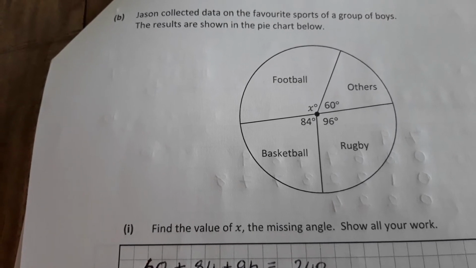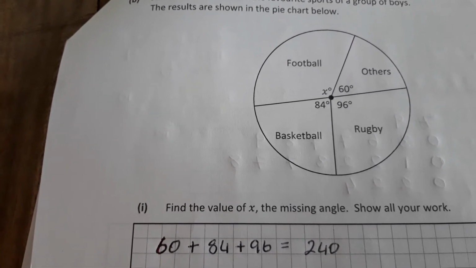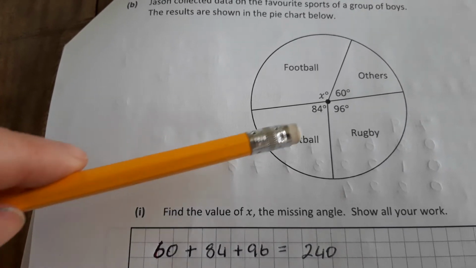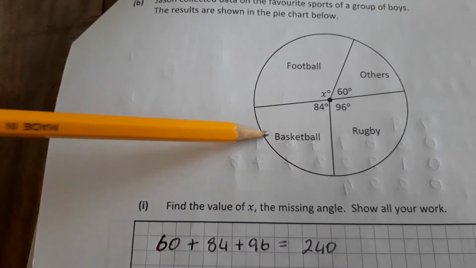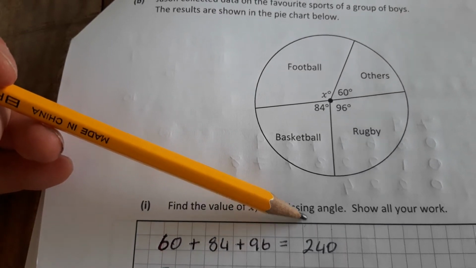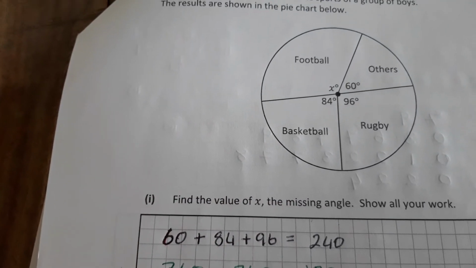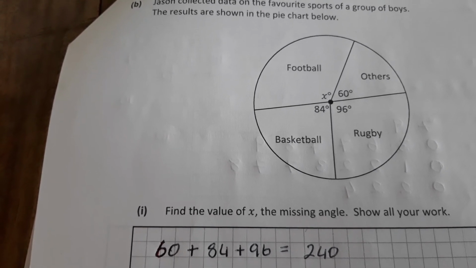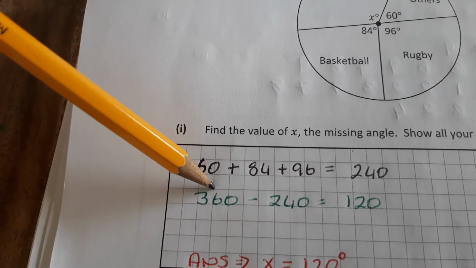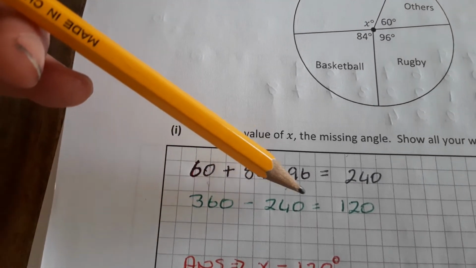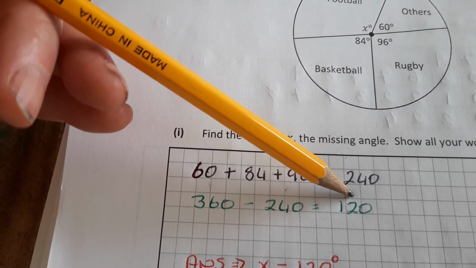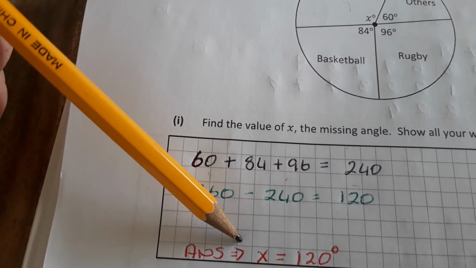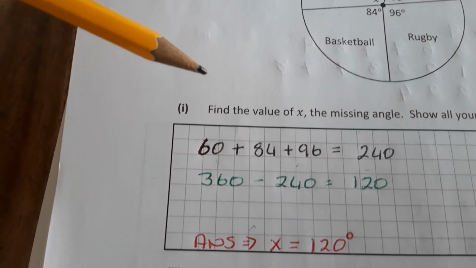The first thing you're asked to do is find the value of X, the missing angle. So first of all, add all the angles that you do know. So your 60 degrees, your 84 degrees, and your 96 degrees. Add them all together and you get 240. Now, that's the angles you have, so you need to find the missing angle. So get the angles in a full circle, which is 360 degrees. Subtract all the angles that you know, and what you're left with, 120 degrees, is your missing angle X. So your answer is X is 120 degrees.